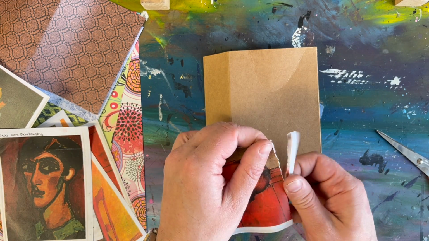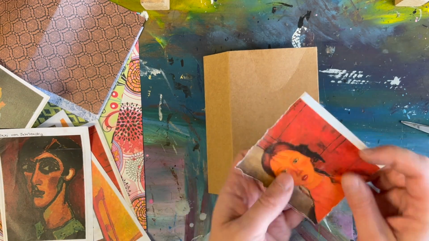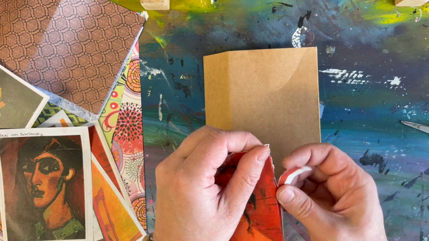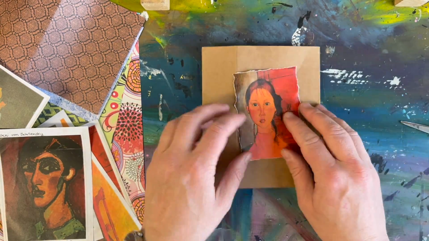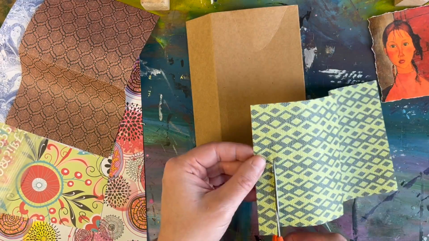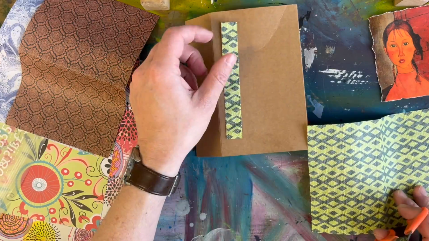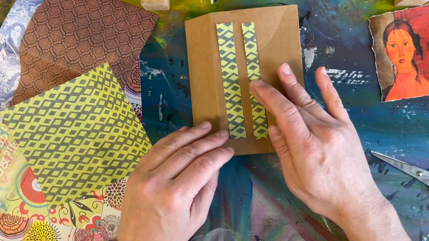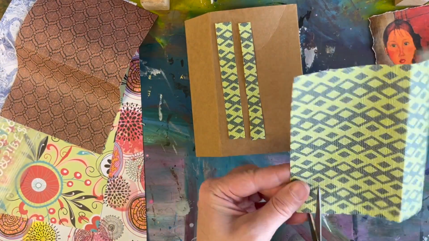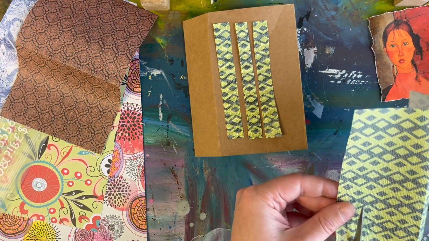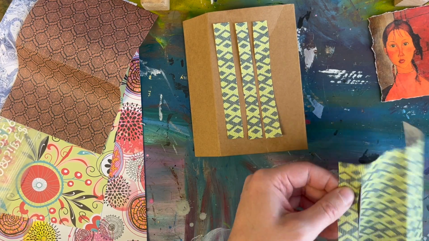I've decided to tear the edges of my picture. You might decide to cut them, but tearing can create a nice edge to your work and make it a little bit more interesting. With your patterned papers, which you should have in your classroom, you can cut out these patterned papers in any way that you like. I'm going to do strips at the moment, but you may want to cut out circles or triangles or anything at all. And don't forget, you don't have to use scissors. You could tear them as well.